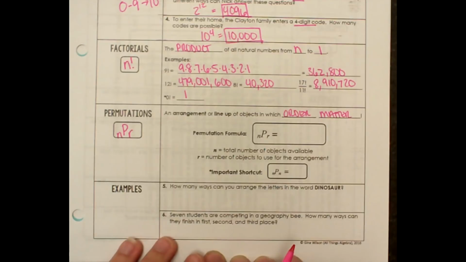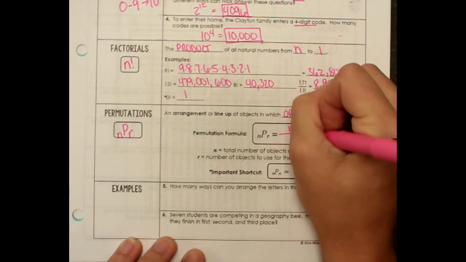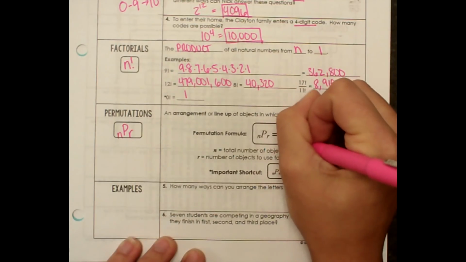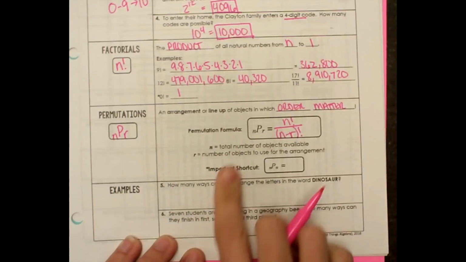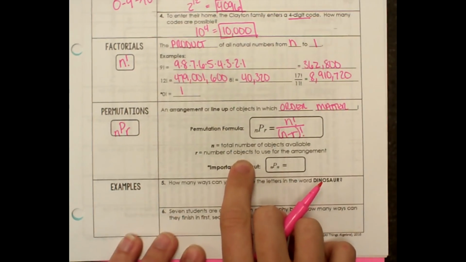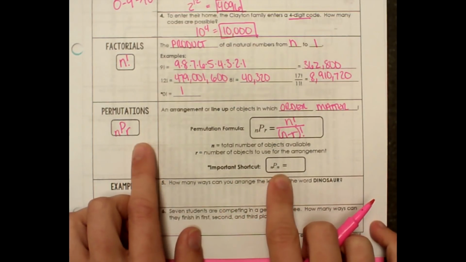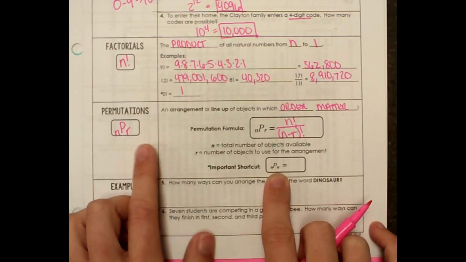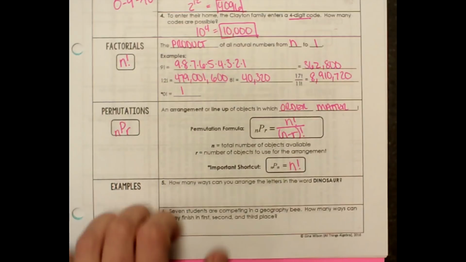Your permutation formula when you write it out is n factorial over (n minus r) factorial. N is your total number of objects available. R is your number of objects used for the arrangement. An important shortcut to remember is that when n and r are the same, so it's nPn, it's going to be just n factorial.